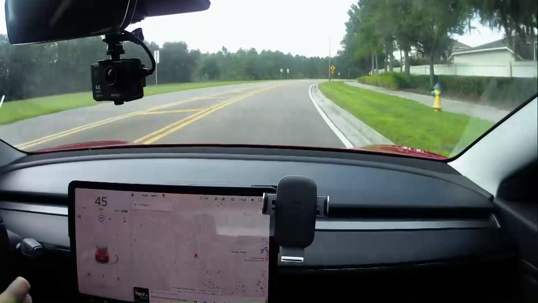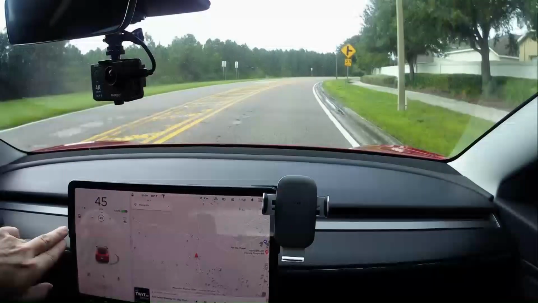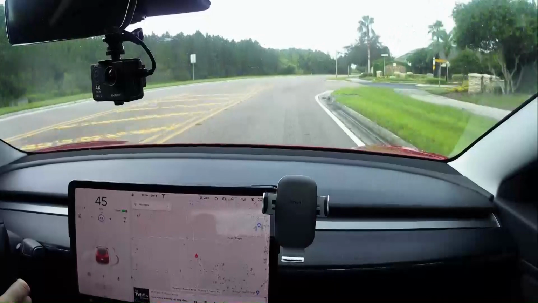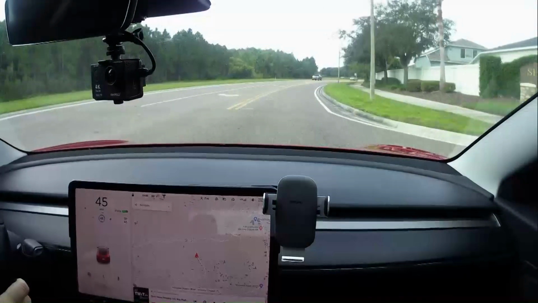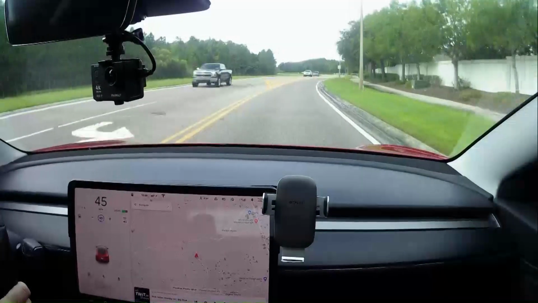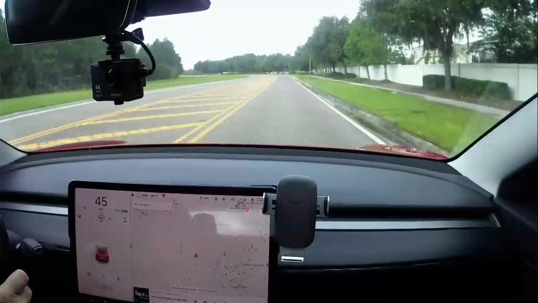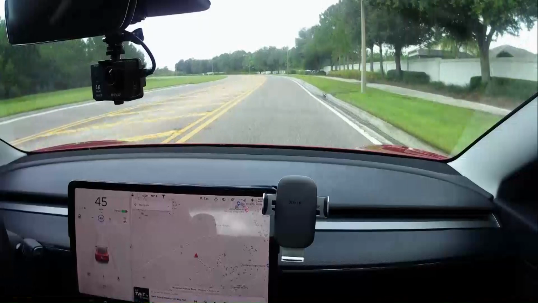It's now keeping that, but the turning is now off because I turned the wheel. I took over because I could see a car coming towards me on that turn lane, and the car was kind of veering off. It didn't quite know what to do, so I took over on that.